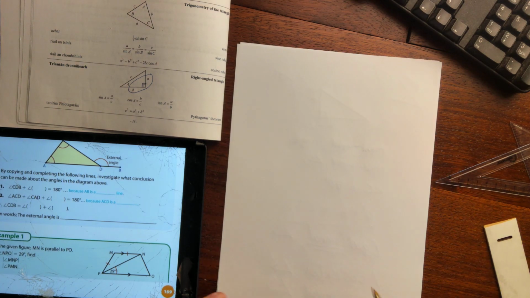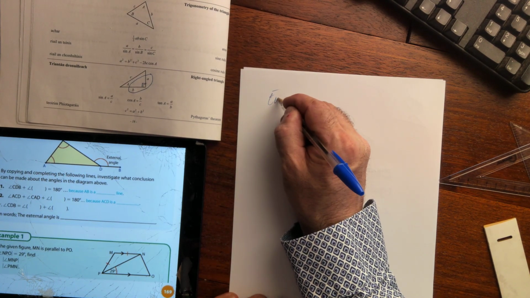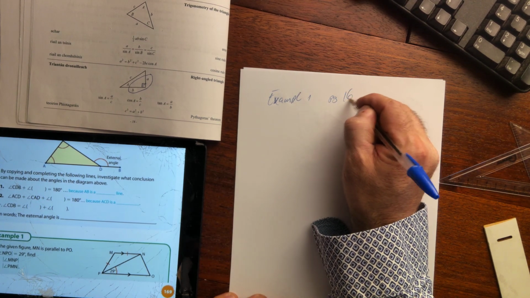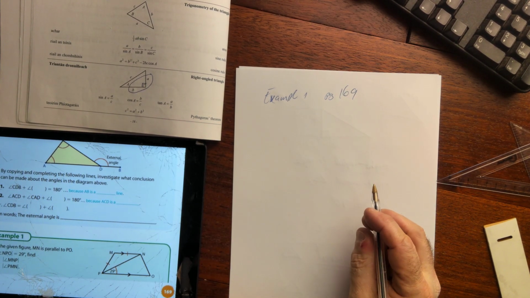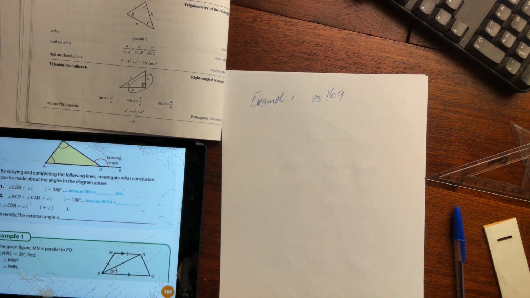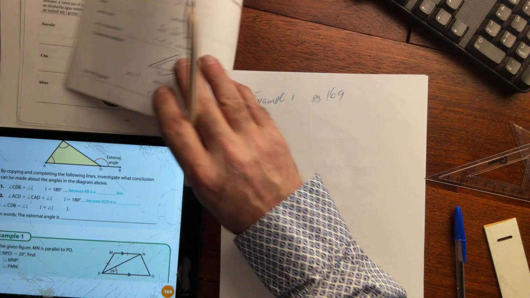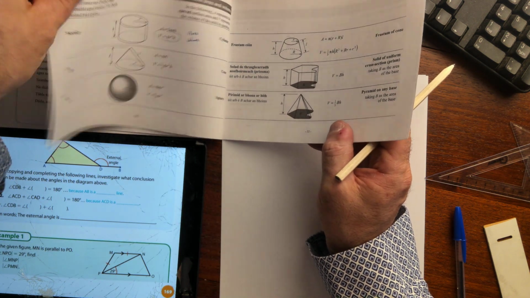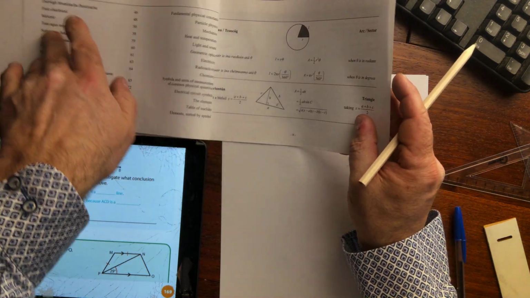Example 1, page 169. As always, we're going to draw it out. What it looks like is a trapezium. I didn't say it, but it is.